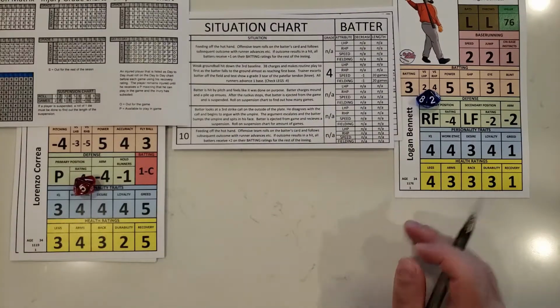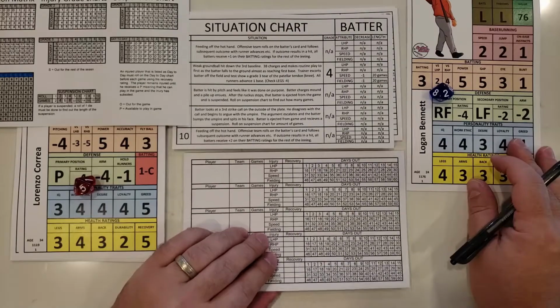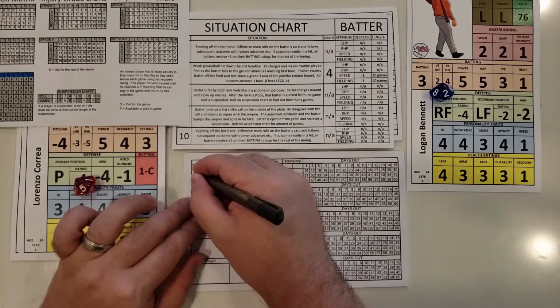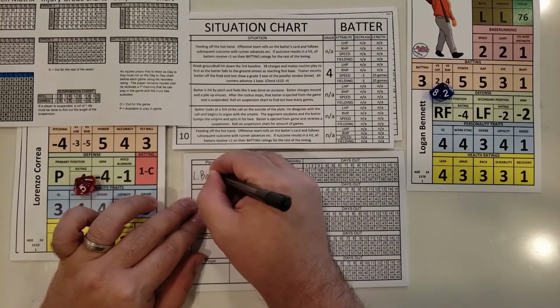So we're going to take our injury tracker here. And what I would do is write in the player's name. Excuse the terrible handwriting.